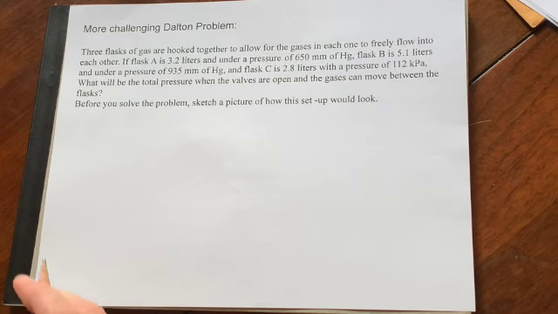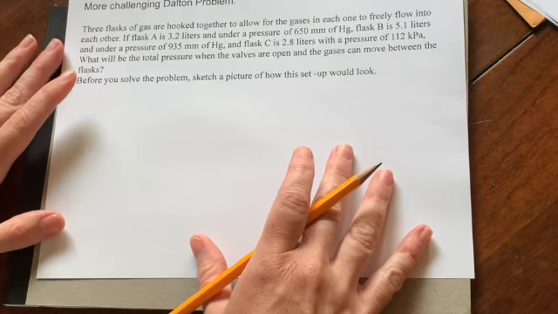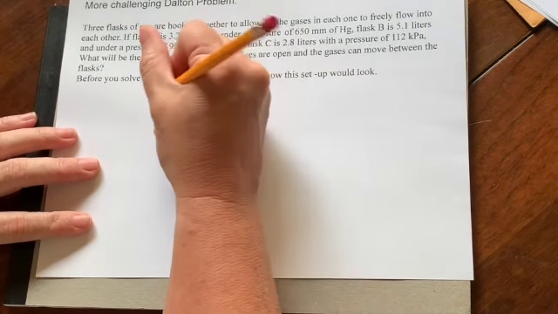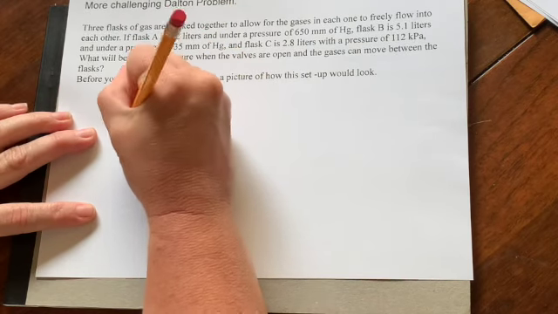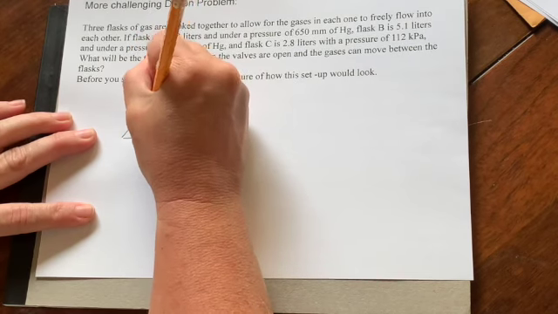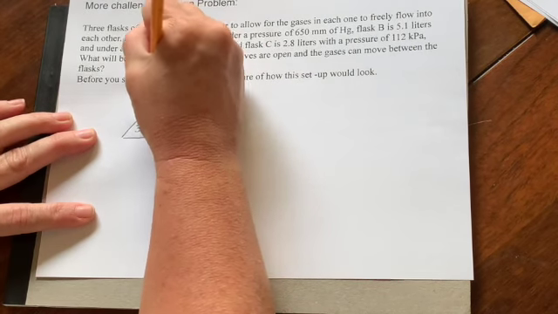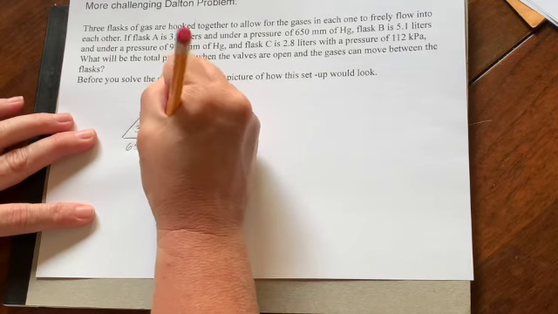So the first thing I want you to do is to kind of sketch this out. And that's what we're going to do together to give us an idea of what I am talking about. So I'm dealing with flasks and I'm not a very good artist, but you'll get the idea. So here's my first flask. And I told you that it is 3.2 liters. This is flask A, and it has a pressure of 650 millimeters of mercury.